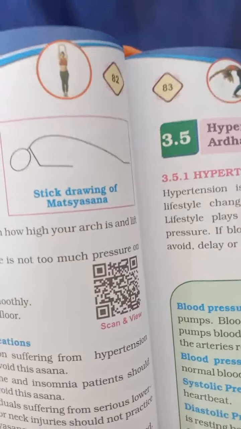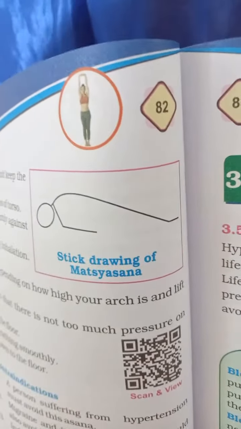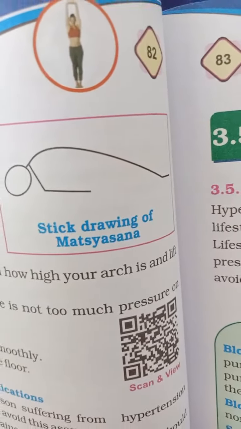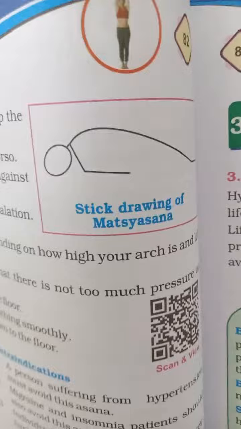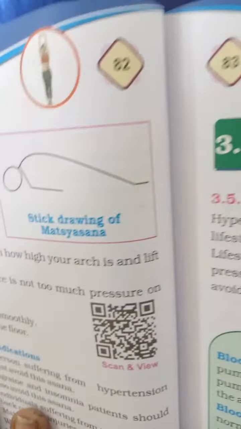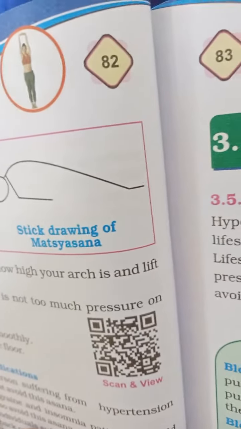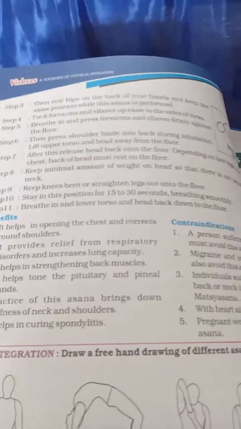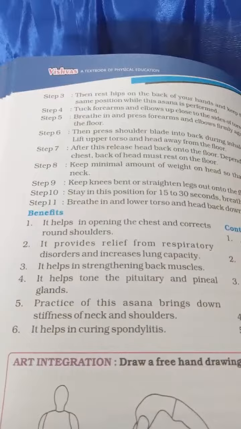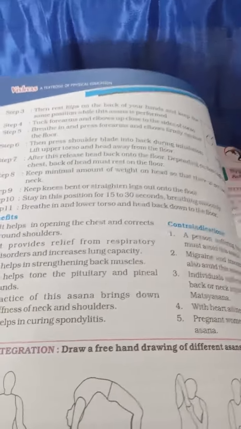After this, release the head back onto the floor depending on how high your arch is, and lift the chest. The back of the head must rest on the floor. Keep a minimal amount of weight on the head so that there is not too much pressure on the neck. Keep knees bent or straighten legs out onto the floor. Stay in this position for 15 to 30 seconds, breathing smoothly. And step 11 is breathe in and lower torso and head back down to the floor.